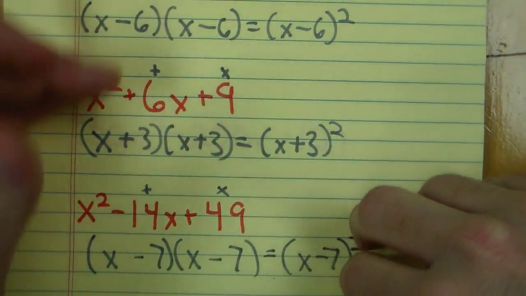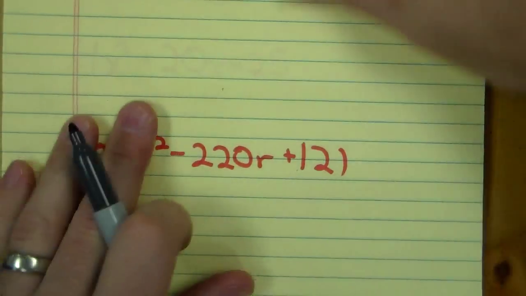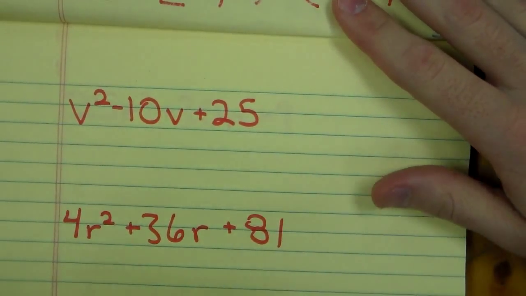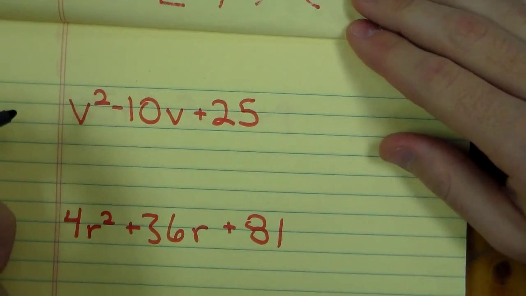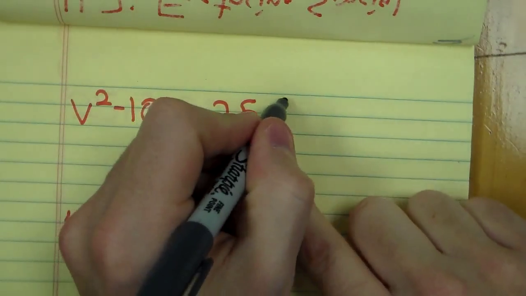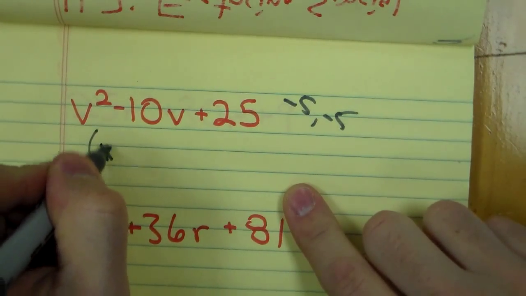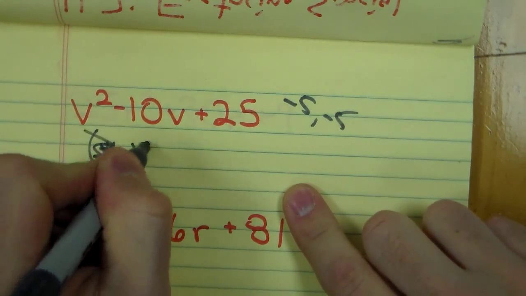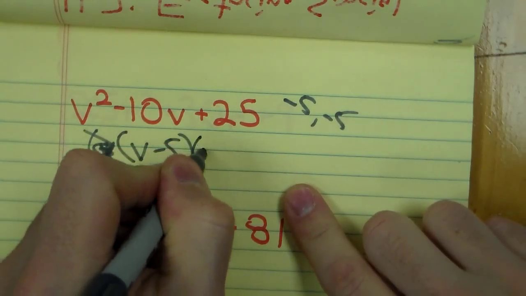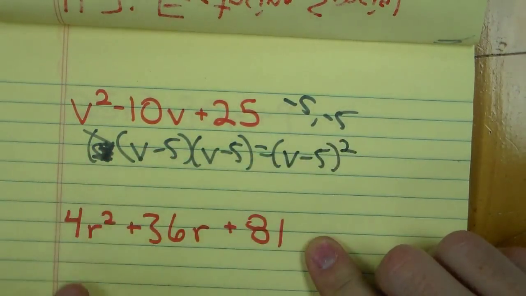So you're kind of seeing a trend here that it seems to be the same binomial repeated, or you write it squared for these examples. So now if we had v squared minus 10v plus 25, multiply to 25, that adds to negative 10. I'm thinking negative 5, so this is (v minus 5)(v minus 5), or (v minus 5) squared.